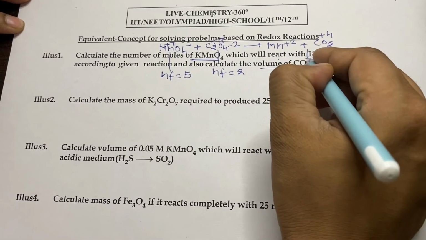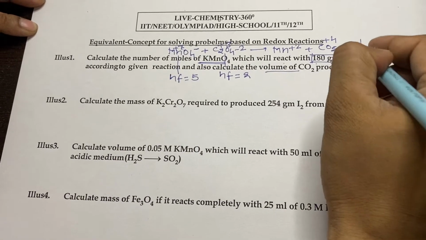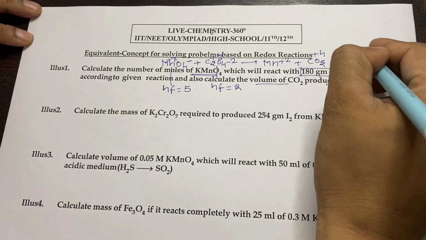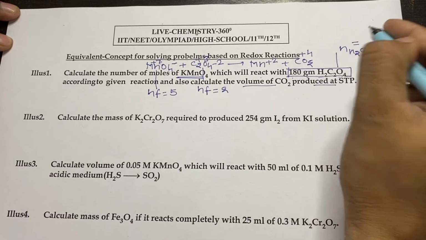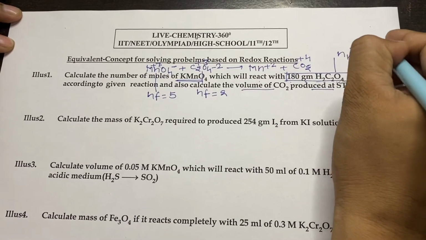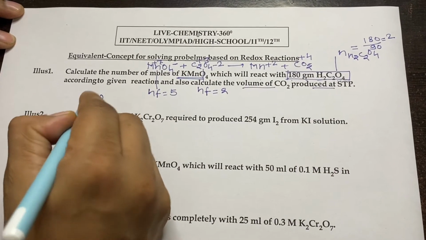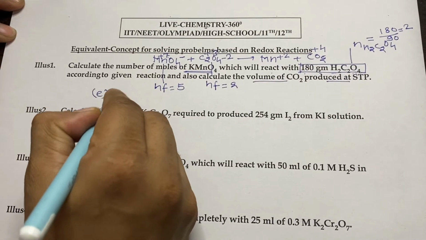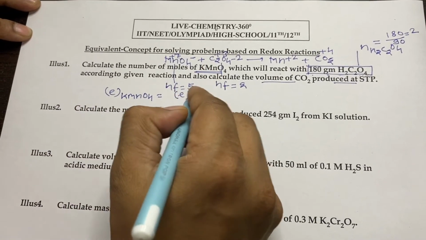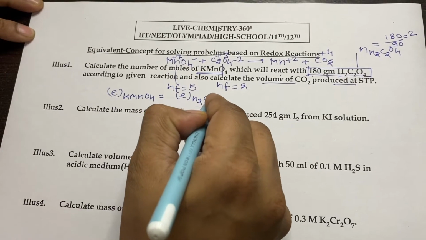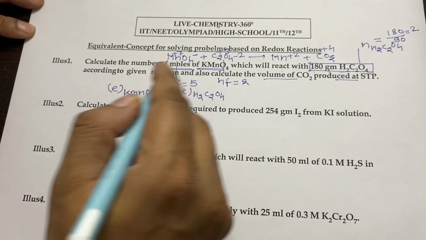So simply we can relate the equivalents of permanganate with the equivalents of H2C2O4. As I told you, whatever data is given, keep that equal. So 180 grams of H2C2O4 means moles of oxalic acid will be 180 divided by 90. It will be 2. So the equivalents of permanganate will be equal to the equivalents of H2C2O4. Simply the number of moles of permanganate is required to calculate.